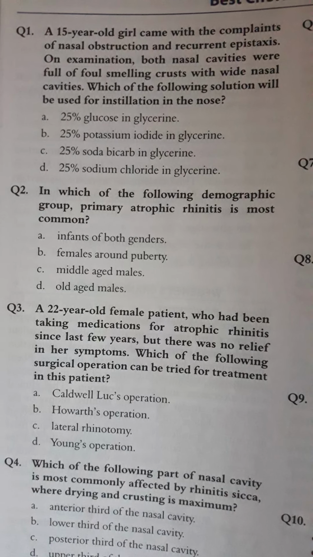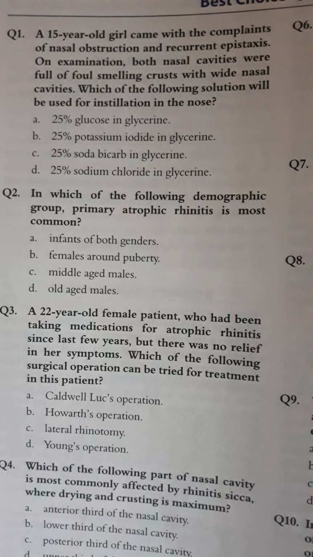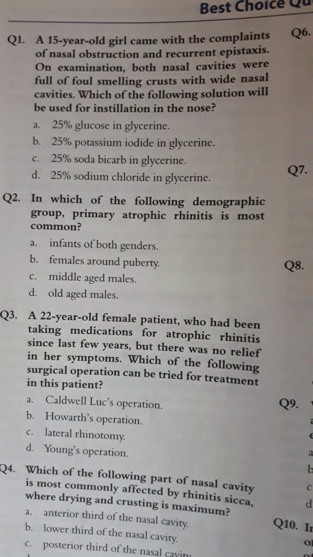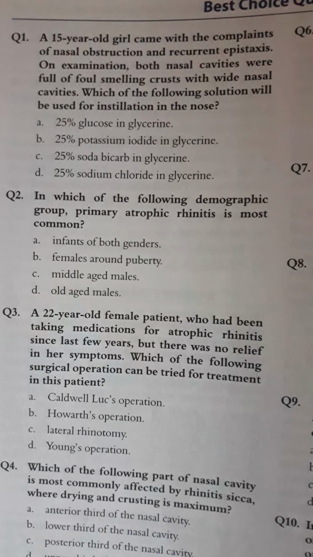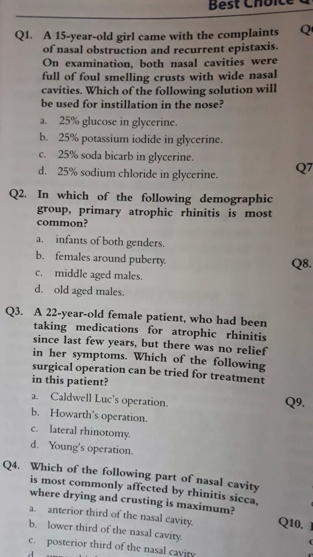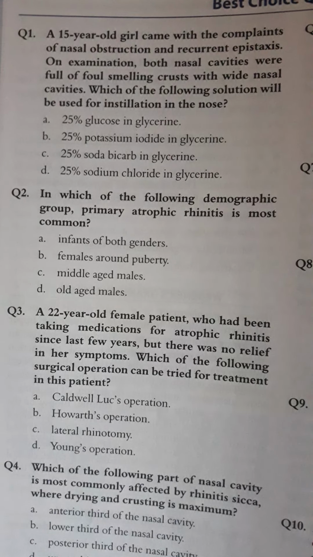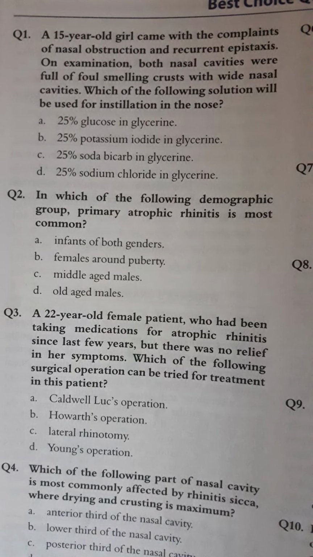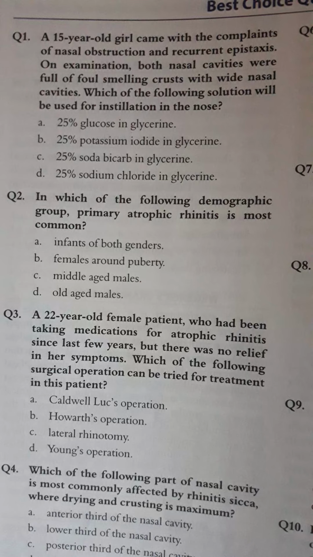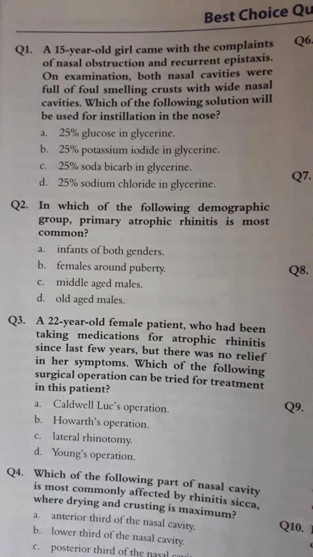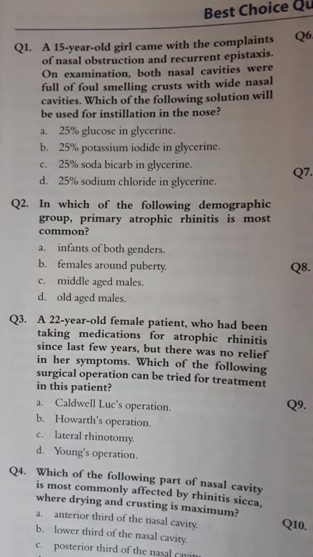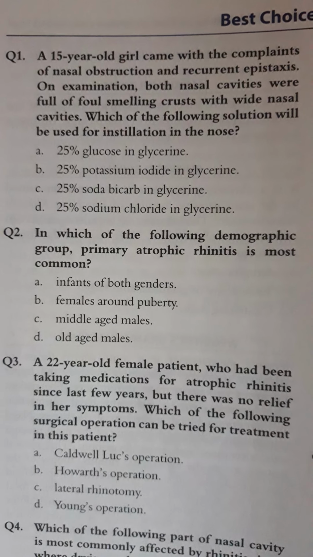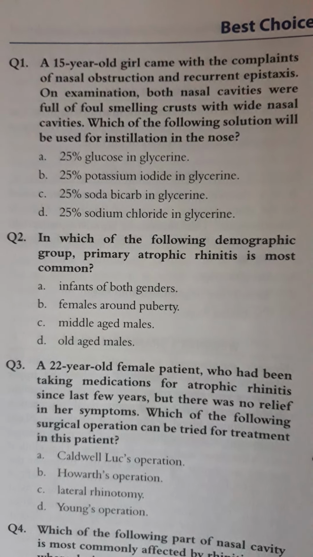Option A is 25% glucose in glycerin, B 25% potassium iodide in glycerin, C 25% soda bicarbonate in glycerin, D 25% sodium chloride in glycerin. Answer is A. 25% glucose in glycerin is used to remove the crust from the nasal cavities. The diagnosis of this scenario is atrophic rhinitis.